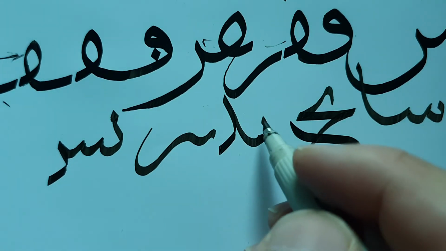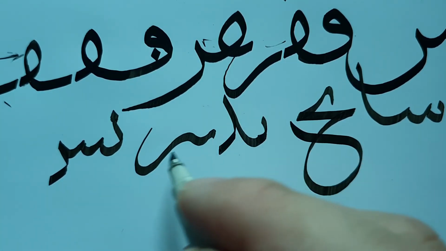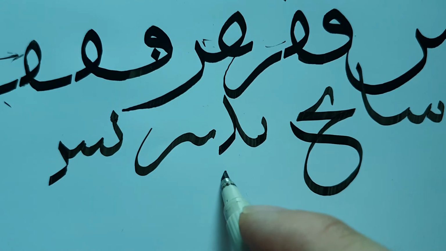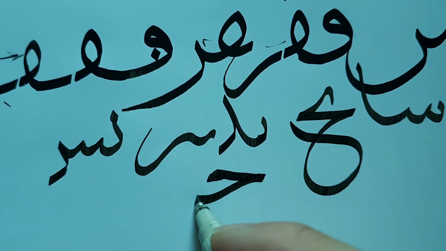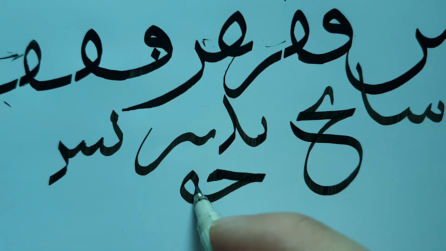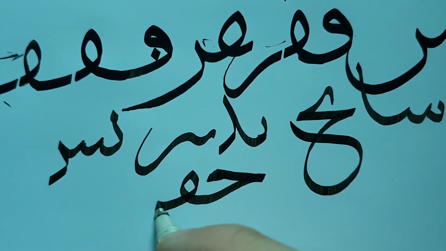And then once you finish from the ba, you use the ha or a kha just to remember. So if you want a kha and a fa, you could use this fa and write khafaqa.